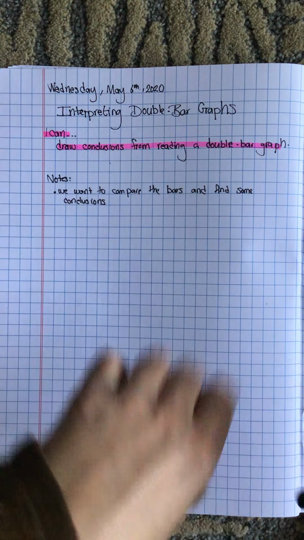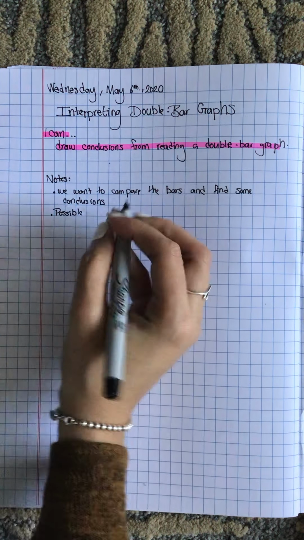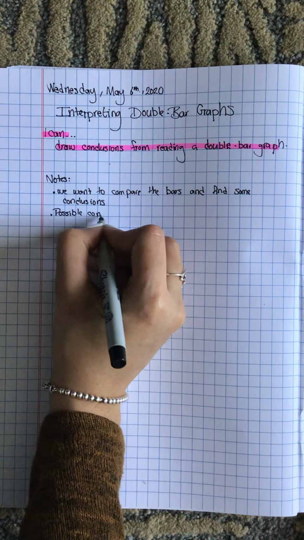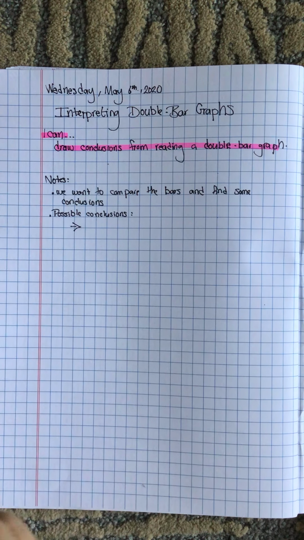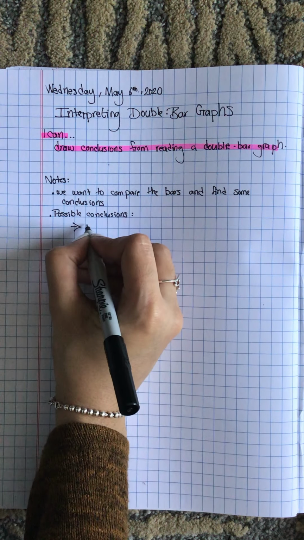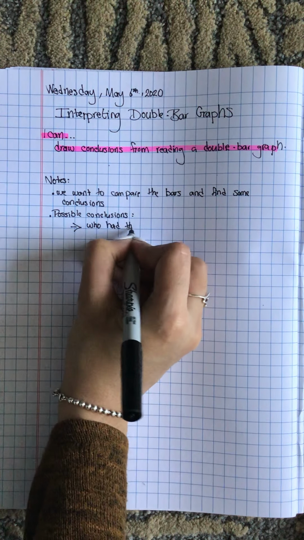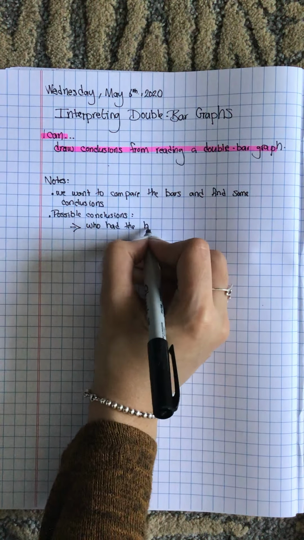Usually those conclusions look at things like, some possible conclusions could be looking at who had the highest, and whatever it is.